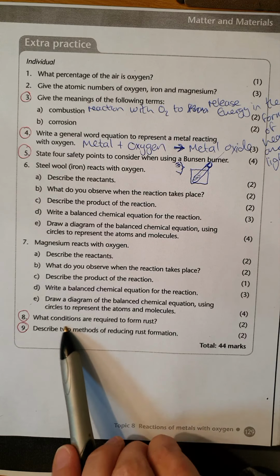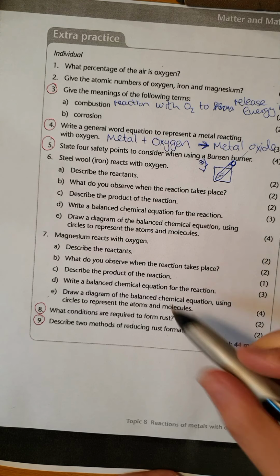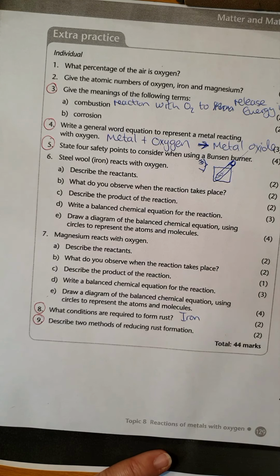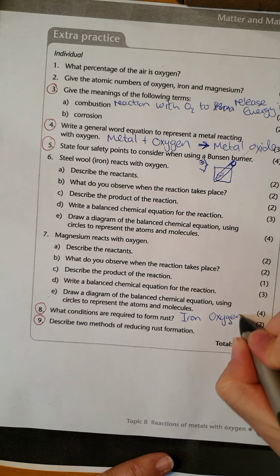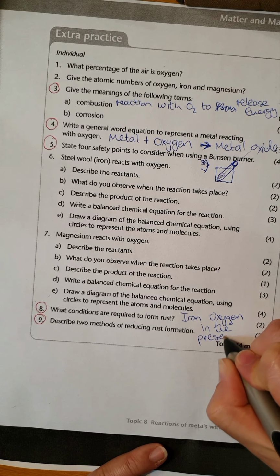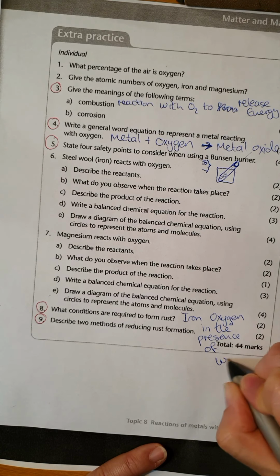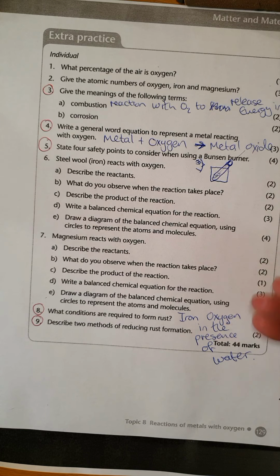Okay. All right. Then what conditions are required to form rust? So firstly, you need iron. Okay. And you need oxygen or air. And you need the presence of water. So you need oxygen, you need iron, and you need it to be in the presence of water. So those are the 3 requirements. And then describe 2 methods of reducing rust formation.